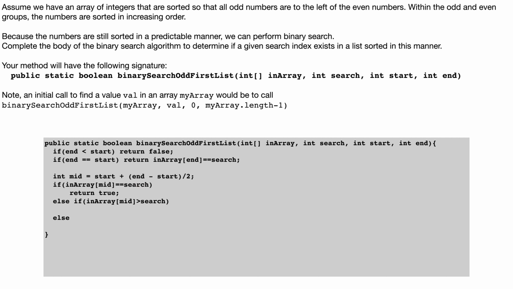So if the search value is smaller than the midpoint, what does that mean? It means we have to search for it in the left half of the range. It must be. So if we have an array and we have our midpoint, if it's smaller, it has to be there.